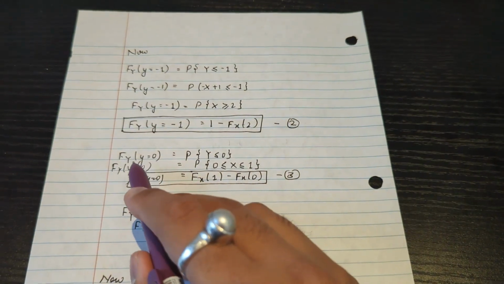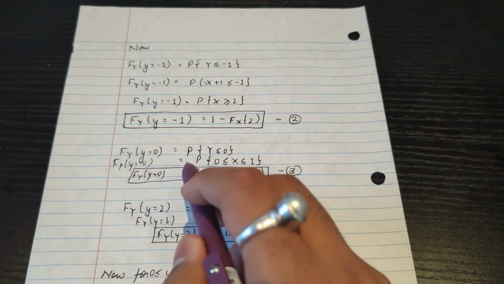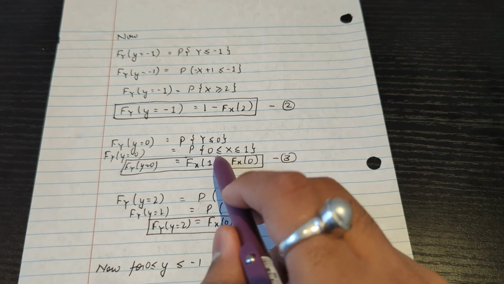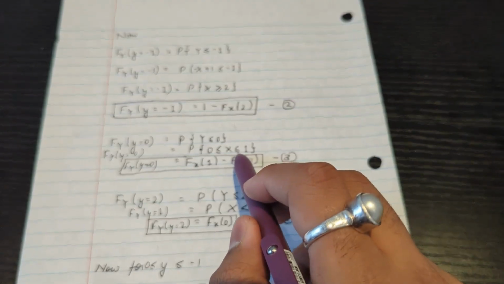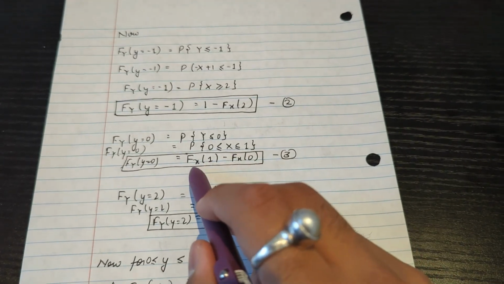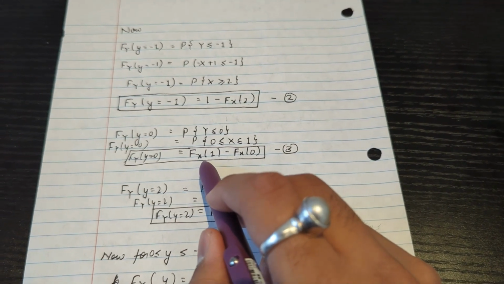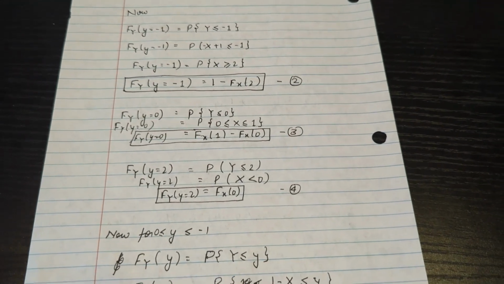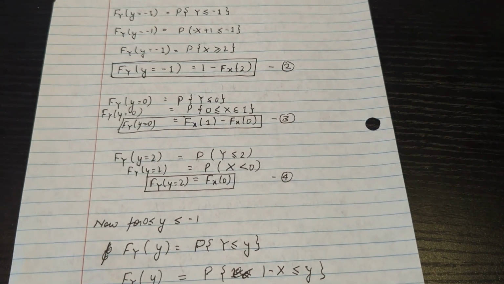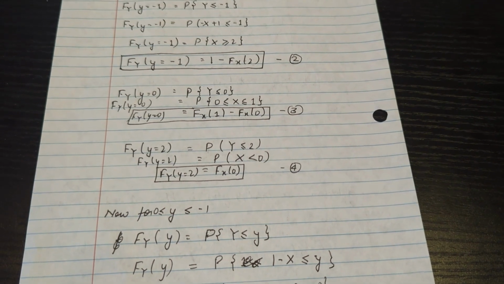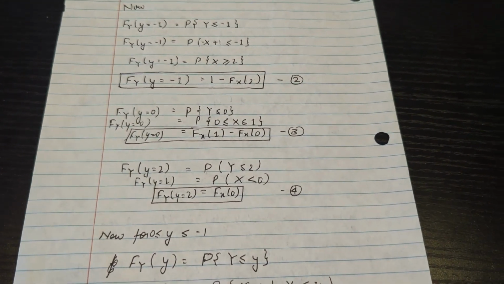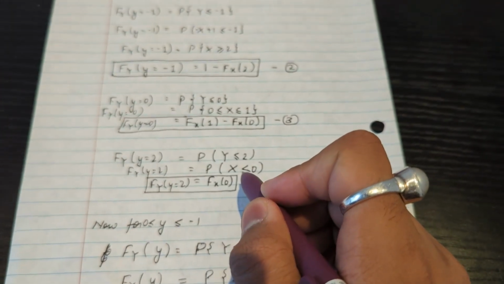For the distribution at y equals 0, the probability is when x is between 0 and 1, y is 0. So it can be written as the distribution of x at 1 minus the distribution of x at 0. Now for y equals 2, the probability y is less than or equal to 2, y is 2 for x less than 0.